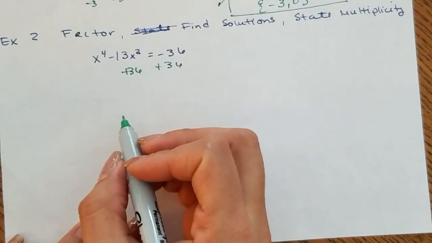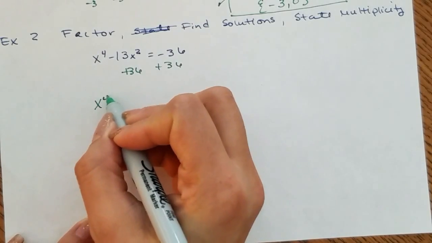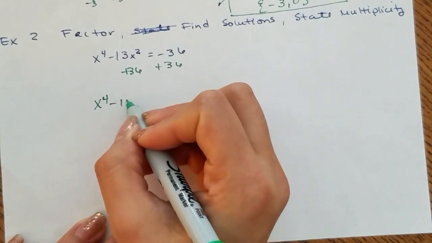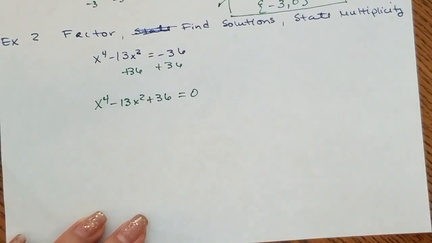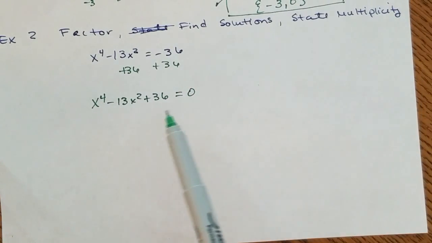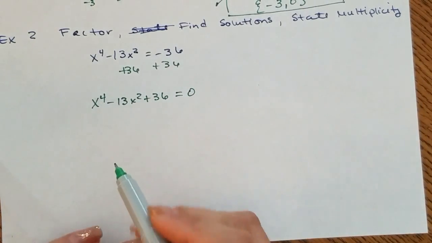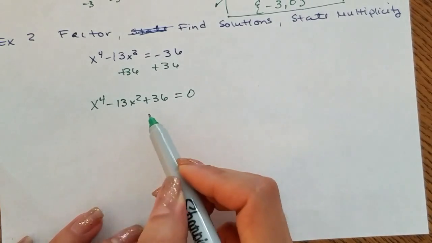so it hangs out in the back. x to the fourth minus 13x squared plus 36 is equal to 0. I'm going to do this one by grouping because we have the higher order exponents.